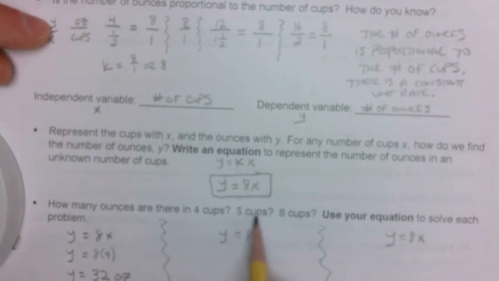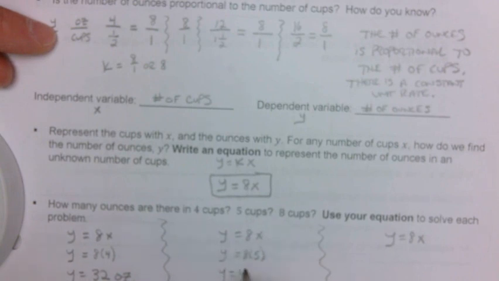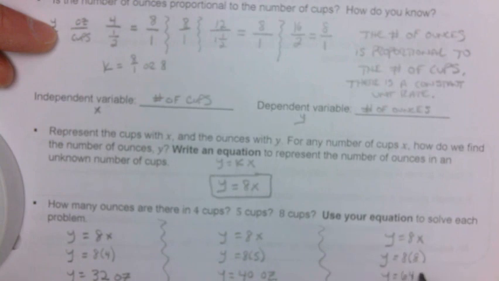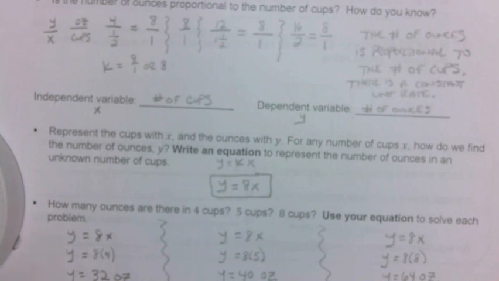Okay? In 5 cups, again, that's your x value substituted in. Y equals 8 times 5. 8 times 5 is 40, so y equals 40 ounces. And finally, in 8 cups, 8 cups is your x value. Y equals 8 times 8. 8 times 8 is 64. And again, the units are ounces. There are 64 ounces in 8 cups.